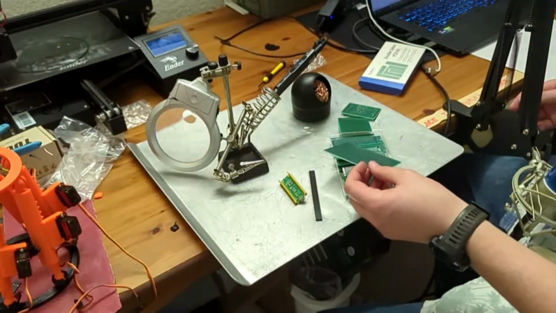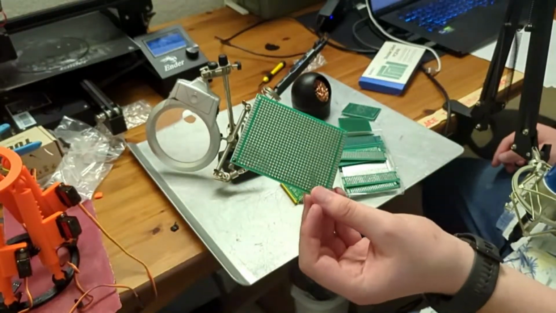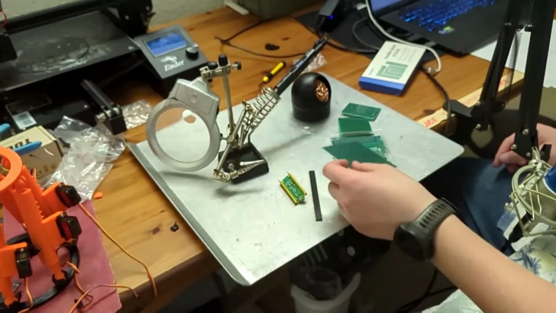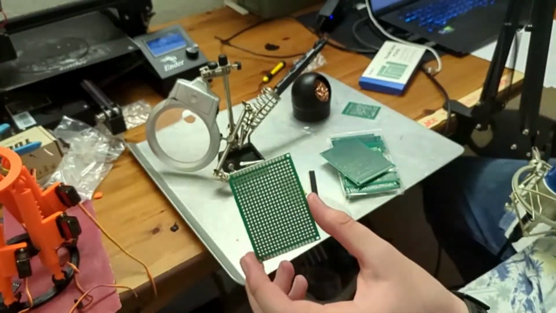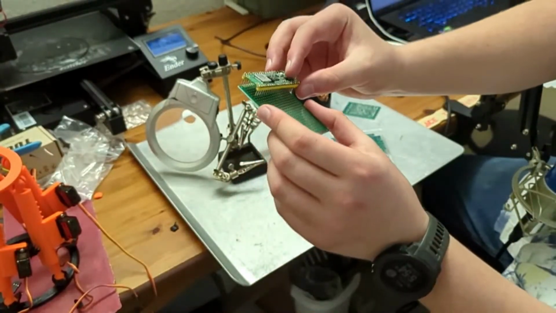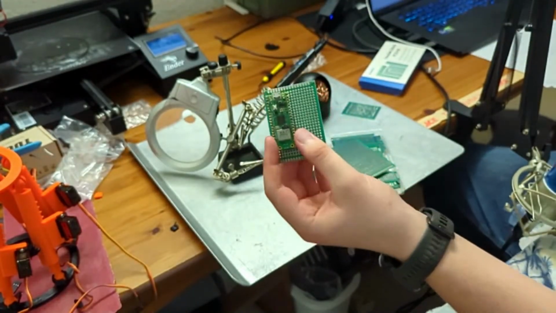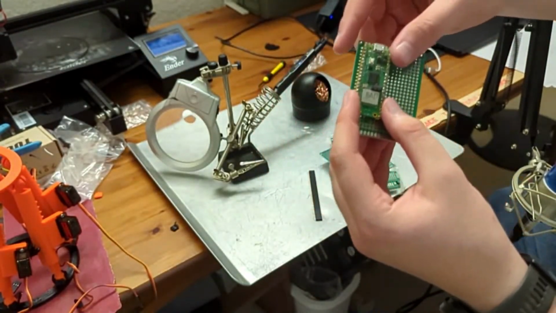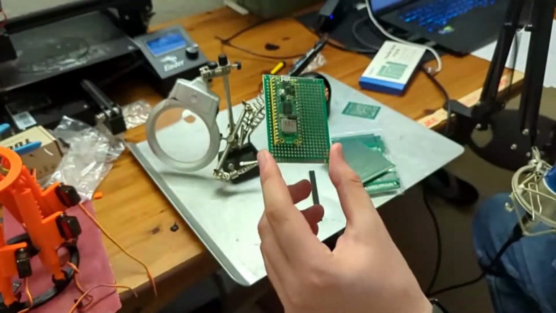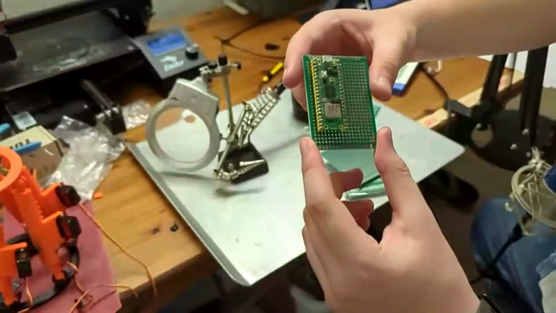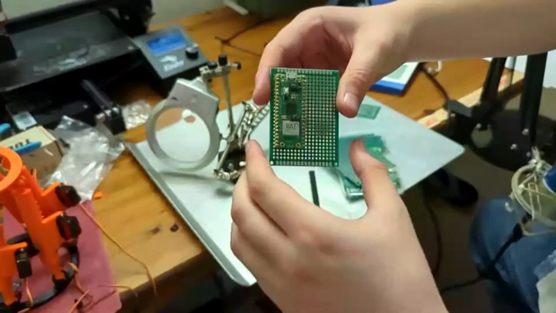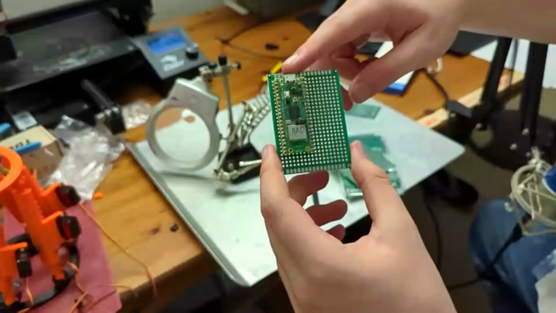So I'm thinking I don't quite need the full size. This one might be adequate. Let's see how well this fits. Yeah, I'm thinking this one, the smaller size, should fit. I can put the Raspberry Pi Pico all the way to one side.